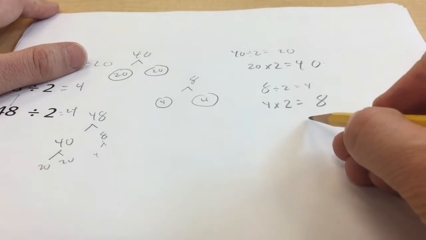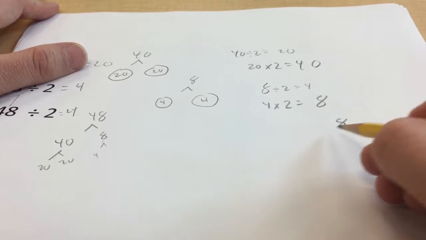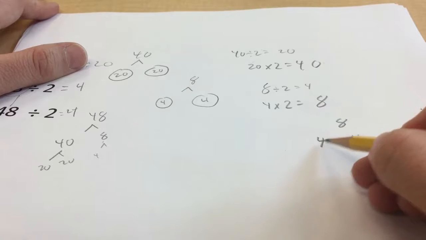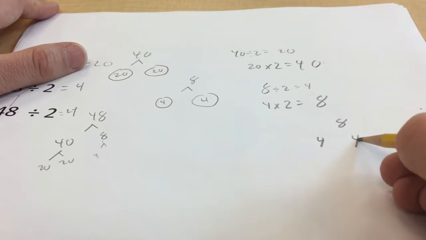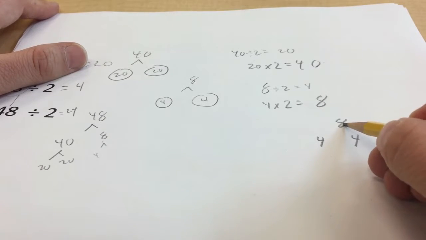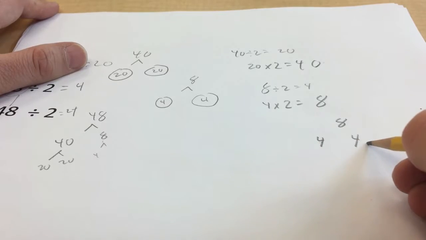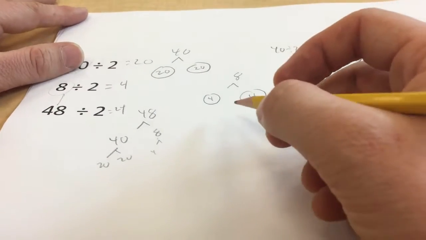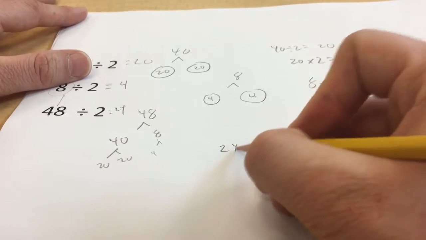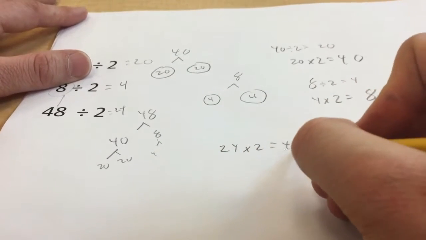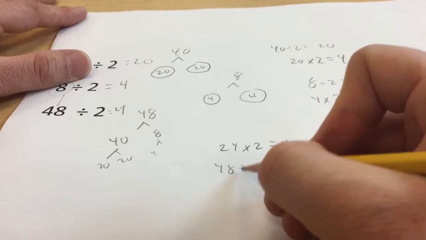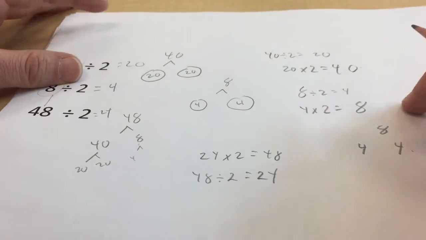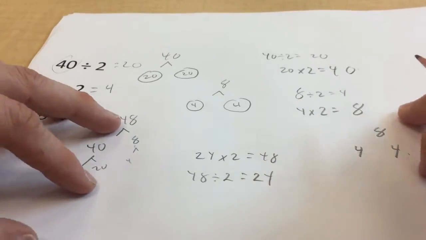You can think about it like this. If you have 8 and divide it into two groups, it's 4. That's also like 4 times 2 is 8. 8 split into 2, each group is 4. And the same for the last one. 48 divided by 2 is 24. 24 times 2 is 48. I hope you got those. I bet you did.